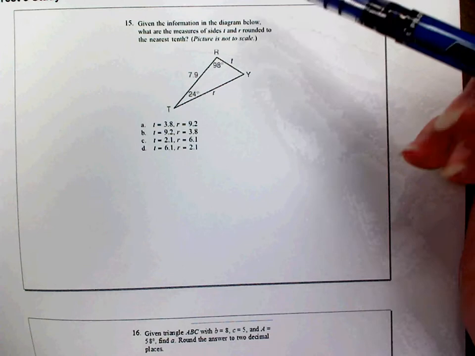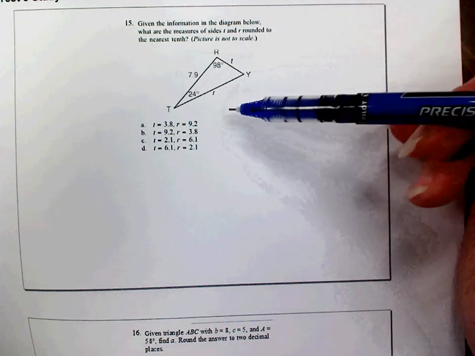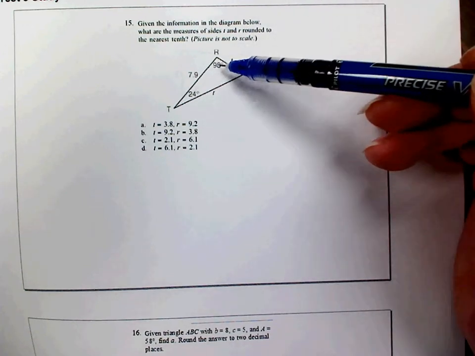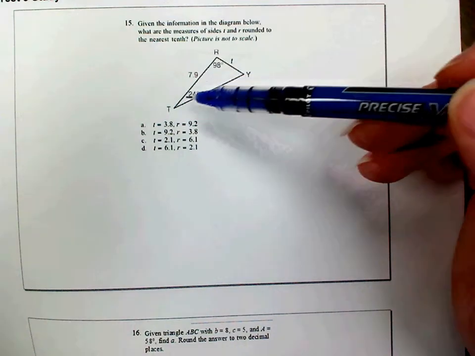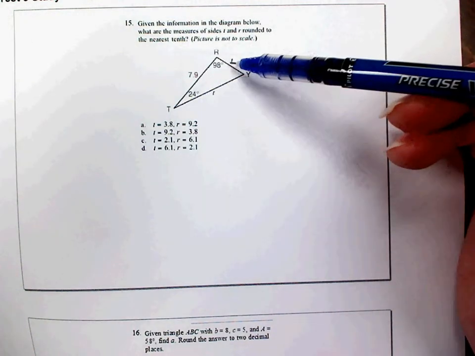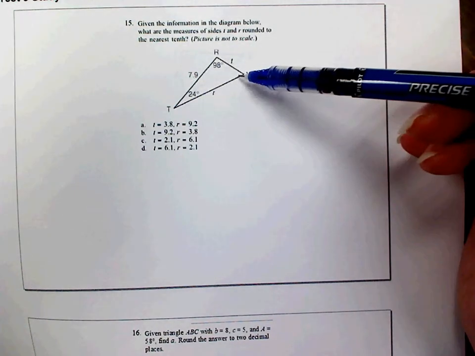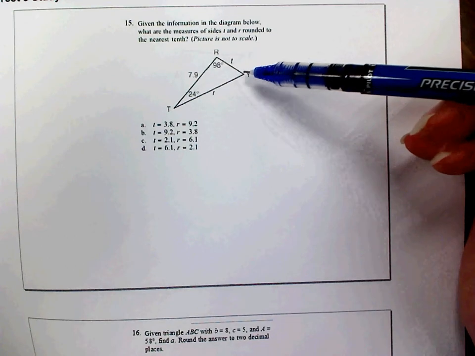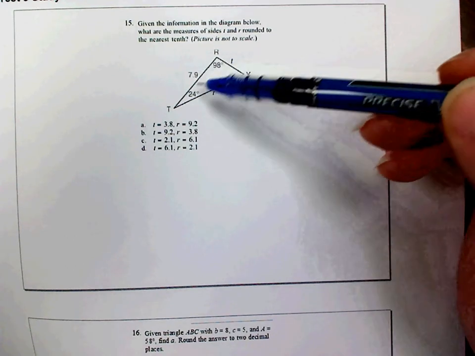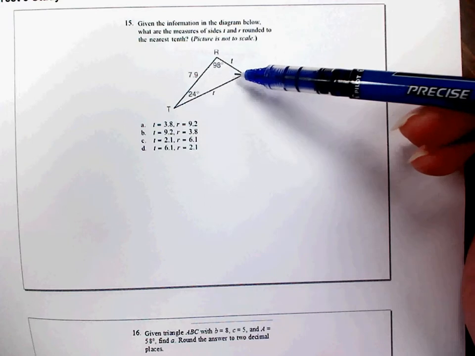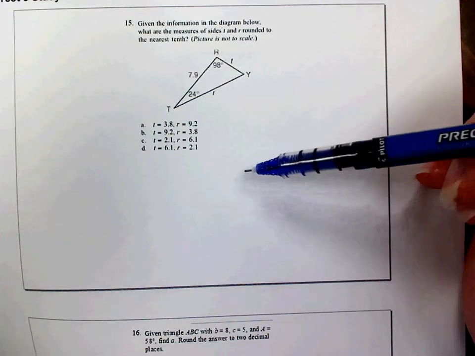Law of sines requires an opposite angle and side measure. So here we have this angle, but not this side. We have this angle, but not that side. And we have this side, but not that angle. So you might think that law of sines can't be used, but anytime you're given two angles, you can find the third using your triangle sum theorem.